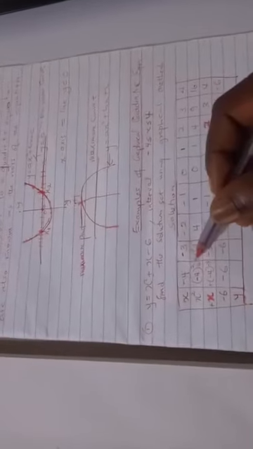Now, from there, I have 16 plus -4, which will give me 12, minus 6. So in all, I'll have 16 minus 4 minus 6, which will give me 6. And then this one, 9 minus 3 minus 6, will give me 0.